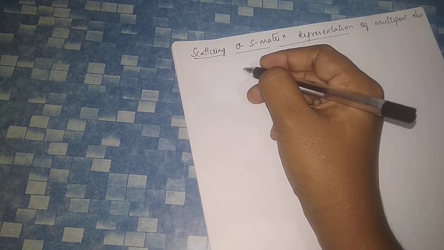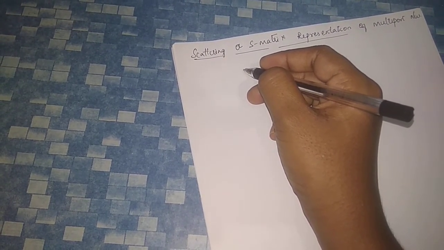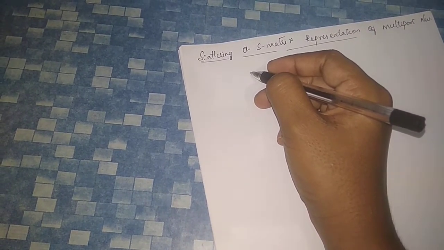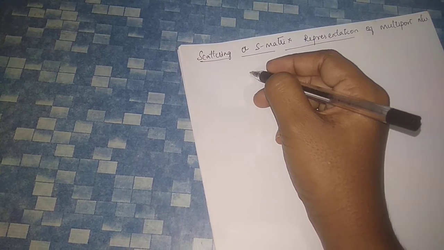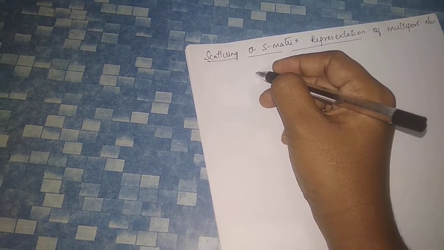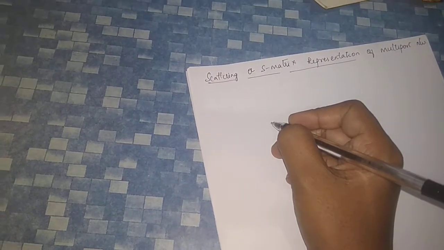So the amplitudes are normalized in such a way that the square of these variables gives you the average power in that wave. Why are we taking the amplitudes here? Because your S parameter defines the reflected wave amplitude and the incident wave amplitude.